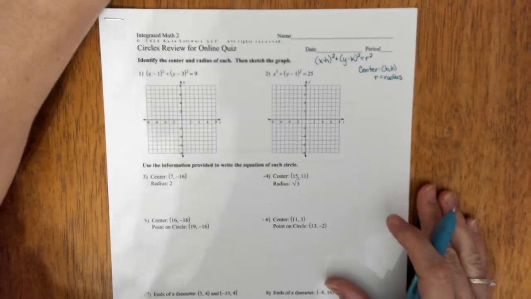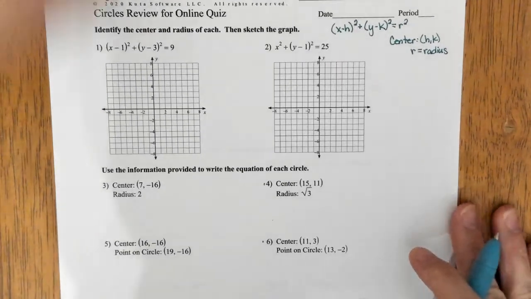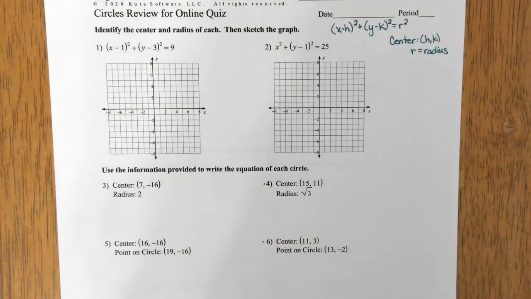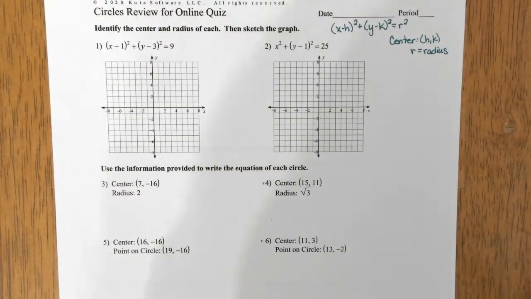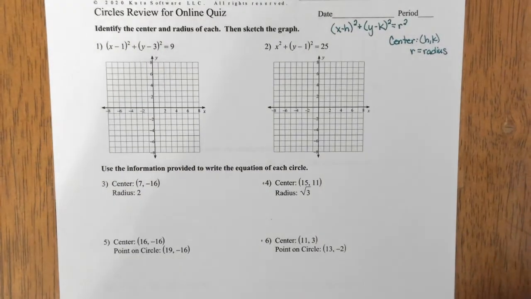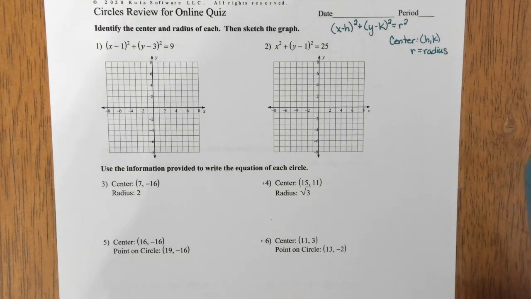So here on problems 1 and 2, you just identify the center and the radius and then graph it. Remember to graph it. Once you plot the center, whatever the radius is, you go up the radius, down the radius, left and right.